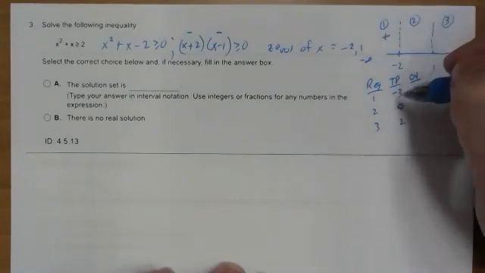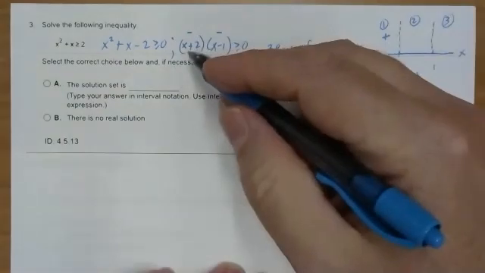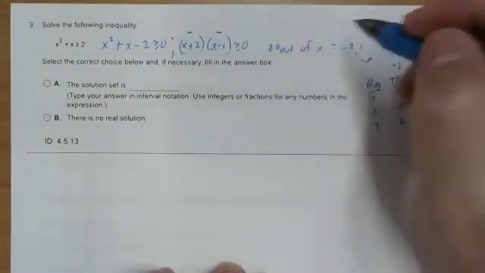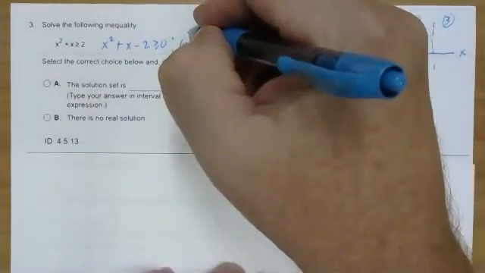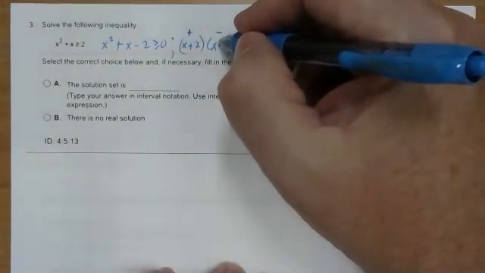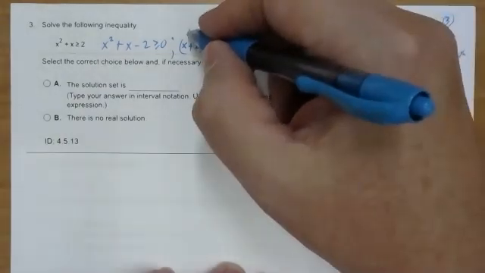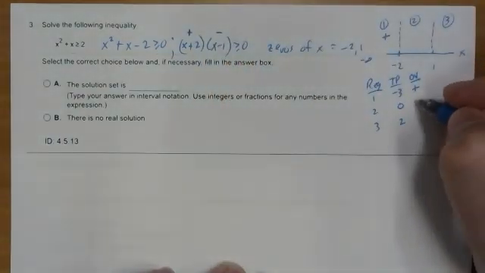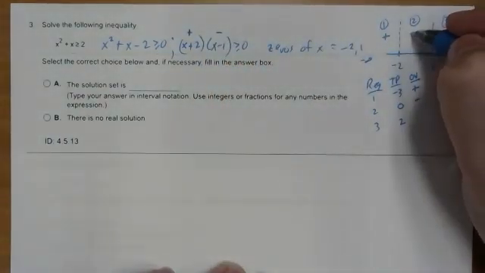Let's see what happens in region 2. My test point is 0. I plug 0 into region 2. This first parenthesis is now positive. I plug 0 into this parenthesis and it's negative. A positive times a negative. Region 2 is a negative region.